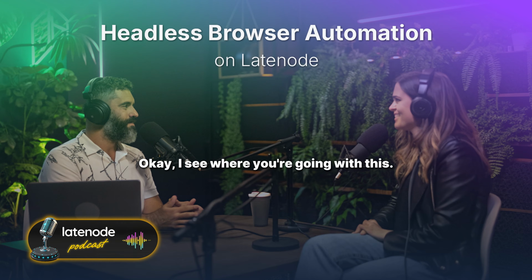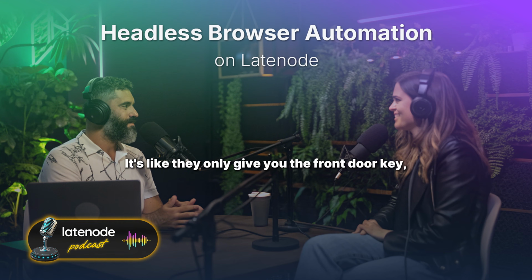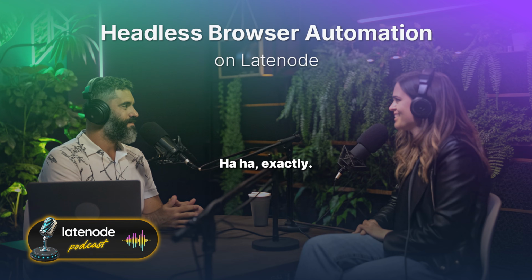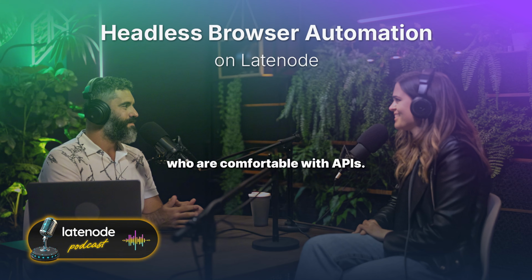Okay, I see where you're going with this. So even if there is an API available, a headless browser can sometimes be a better option. Sometimes, yeah. Because sometimes APIs can be a bit restrictive. They might not give you access to all the data you need or allow you to do everything you want. It's like they only give you the front door key, but with a headless browser, you've got the secret backdoor key, just in case. Haha, exactly. So yeah, headless browsers can be a really valuable tool even for experienced developers who are comfortable with APIs.